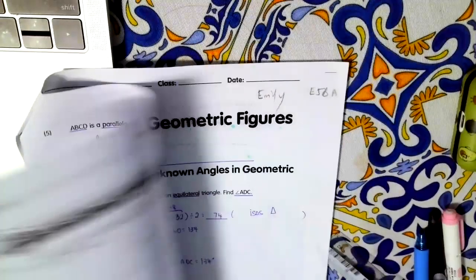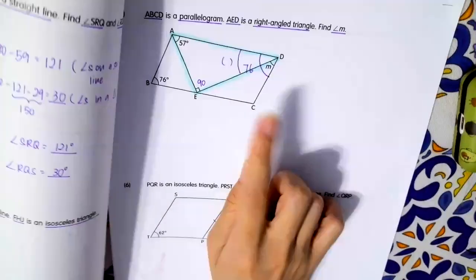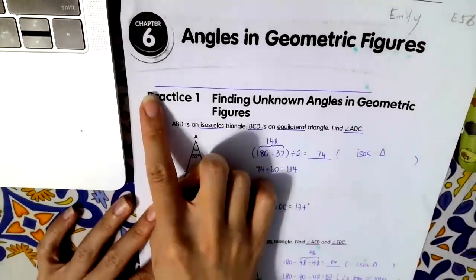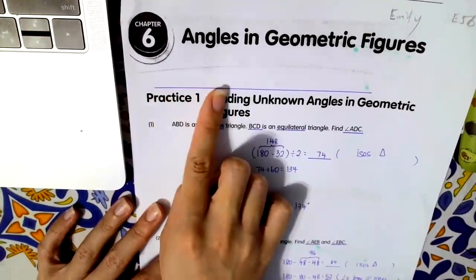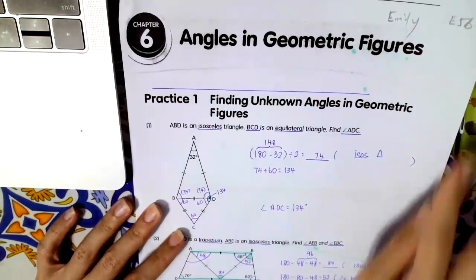Okay, now boys and girls, all of you should have received this angles in geometric figure worksheet. We have completed pages 161, 162, as well as 163, question 5. I will have written down your correction pages here. Please make sure you complete them first before we move on to the other questions.